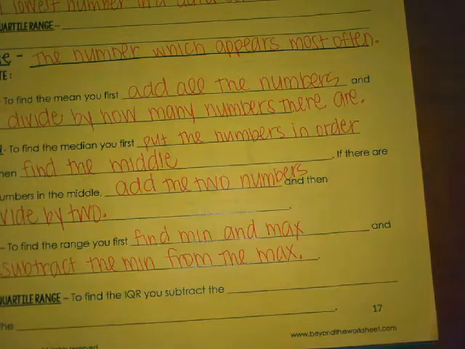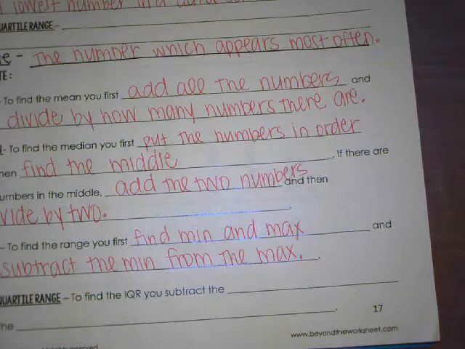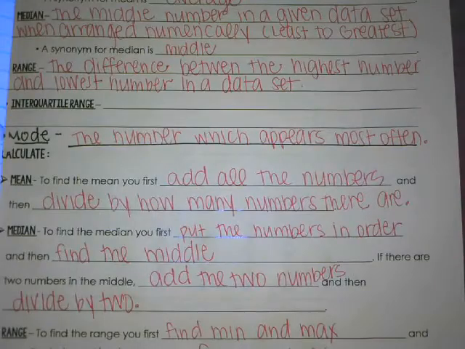Okay. Now let's go to interquartile range. This is something that I'm sure most of you haven't heard of before, except for probably on Alex. Right? I believe it was on maybe a couple Alex questions.